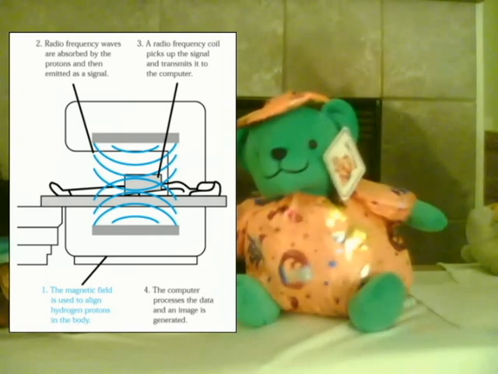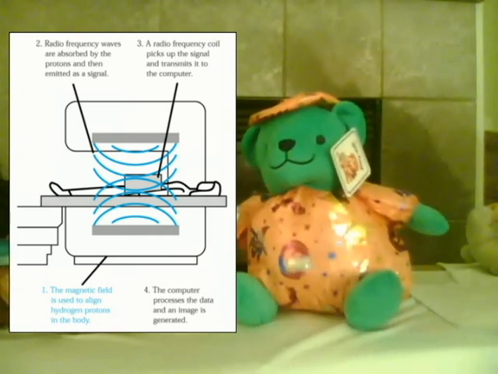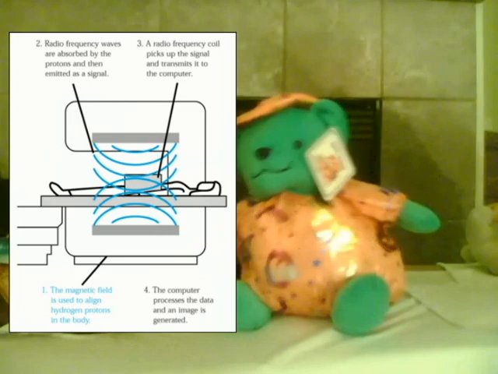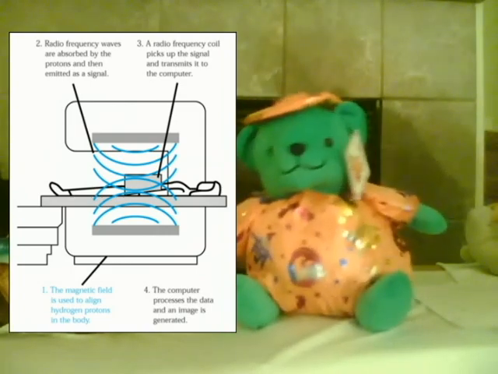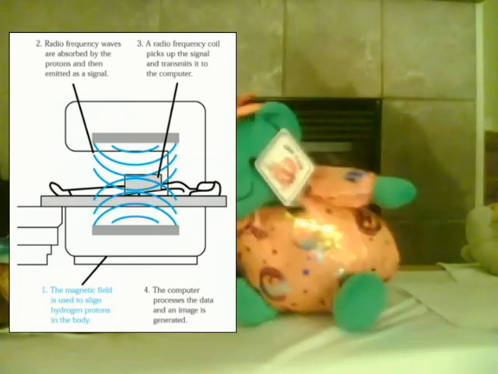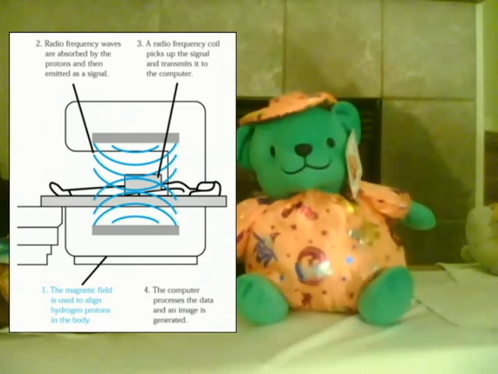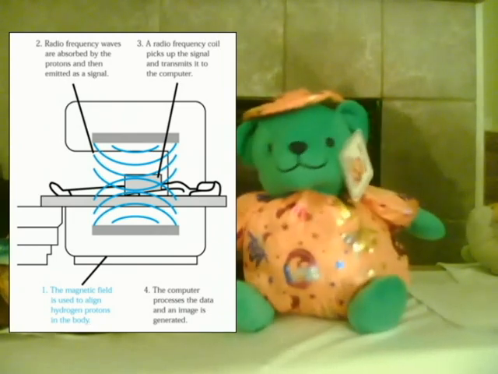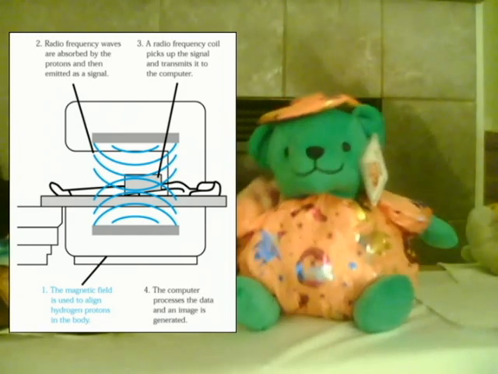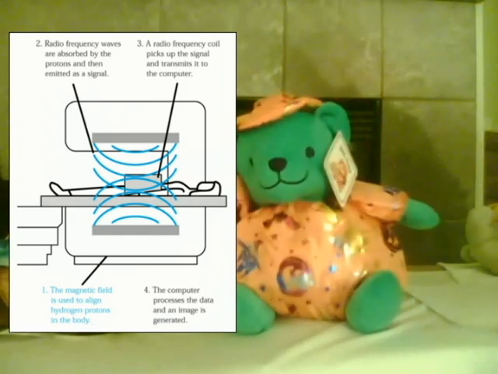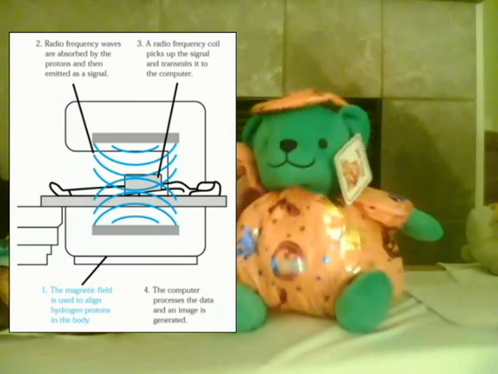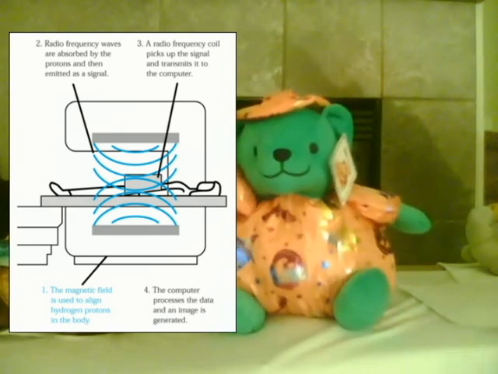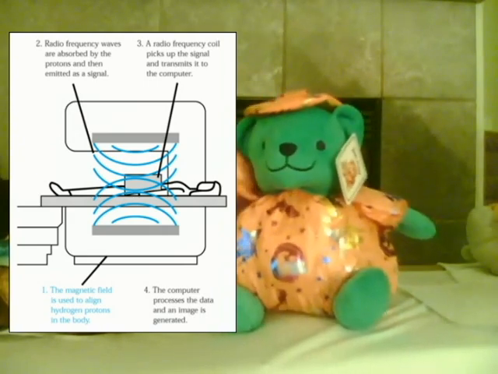The MRI machine contains a gradient magnet that superimposes a magnetic field on the body in 3 perpendicular directions. The body itself is made up of water and fat, so protons are plentiful. When the magnet is turned on, the protons align with the magnetic field and the radio frequency pulse is applied, which then aligns any protons that did not align.